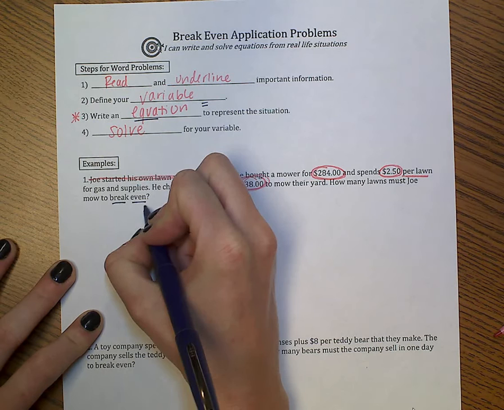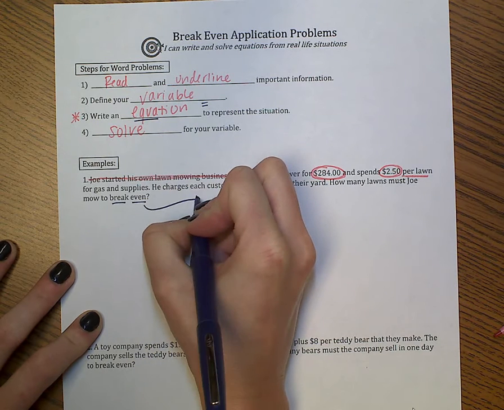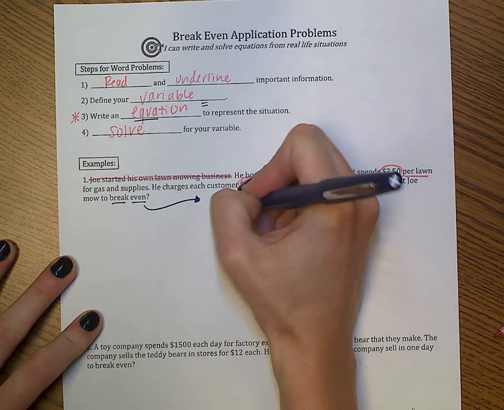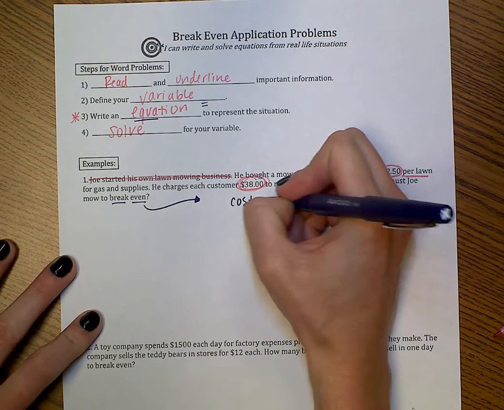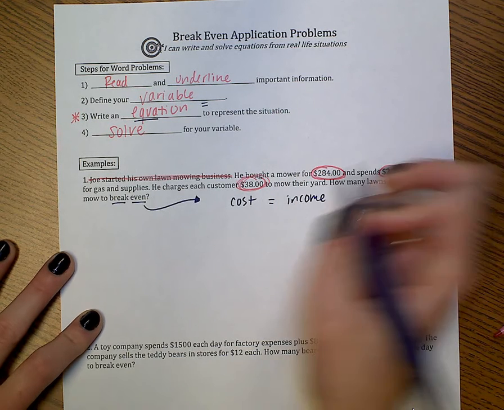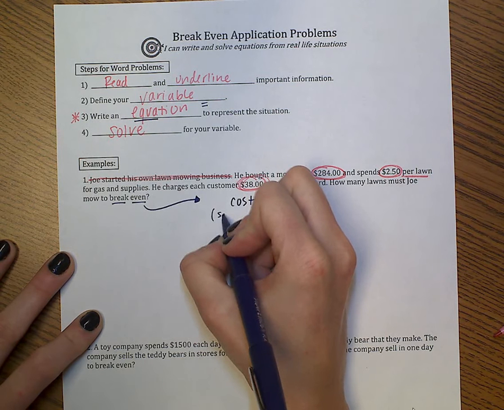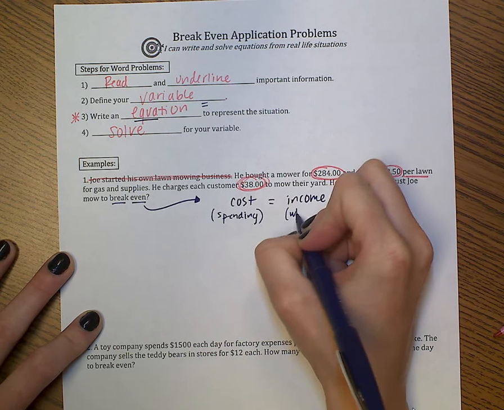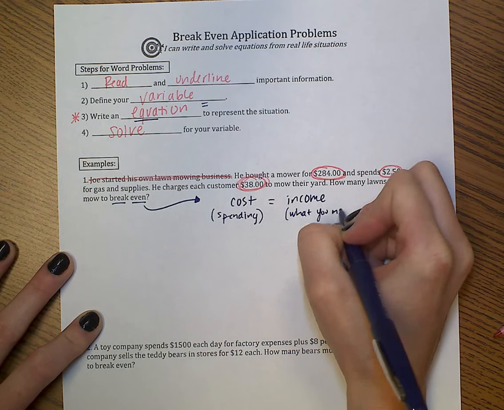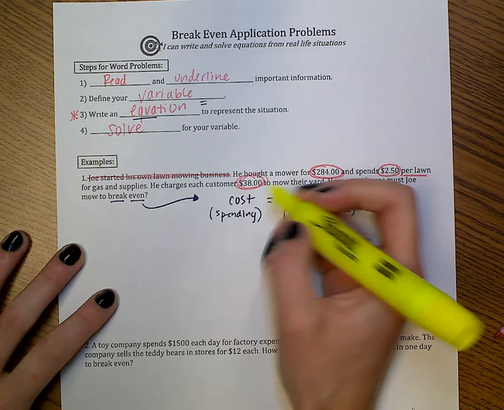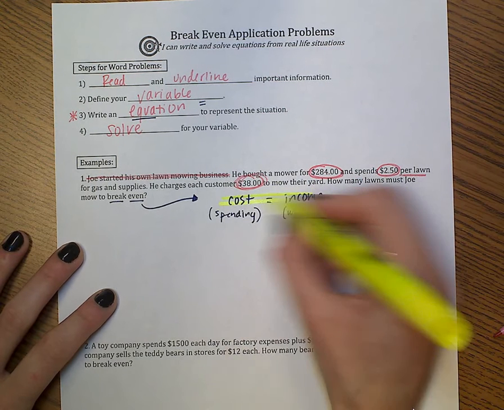So here's a general setup. If you're looking at a break-even problem, you want to identify the costs, and you want to set that equal to, we'll say, income, or what you make. So let's say the cost is your spendings, and the income is how you make your money. So anytime you see a break-even problem in this class, that's how you're going to set it up. So I'm going to highlight that. That's important.